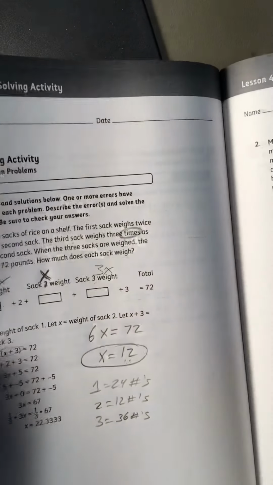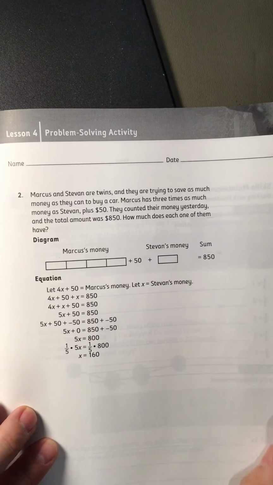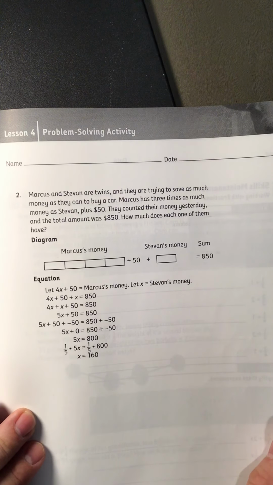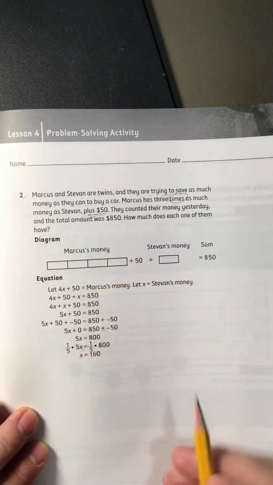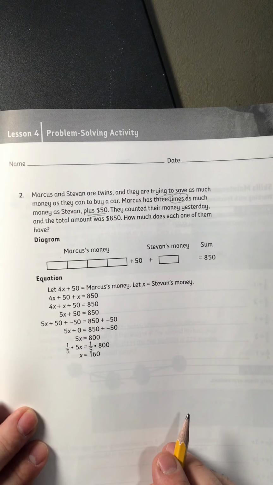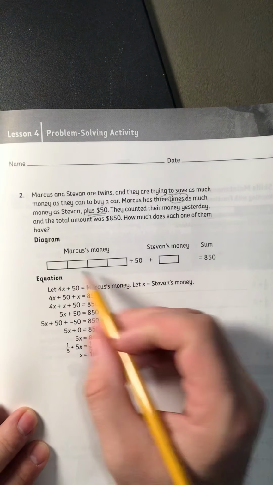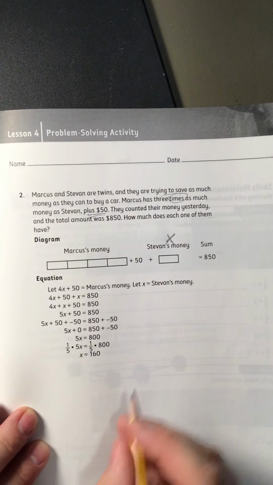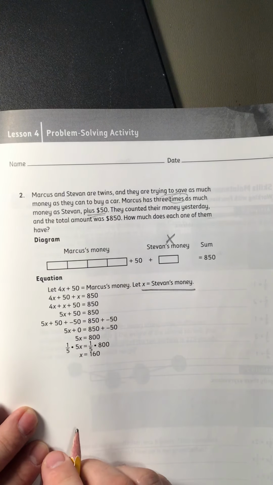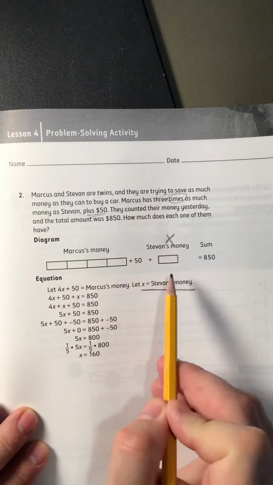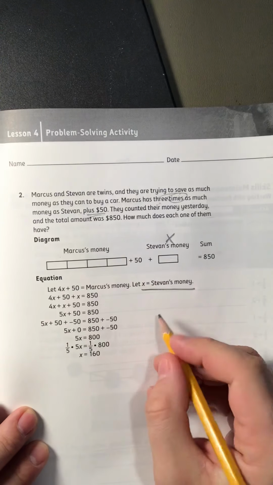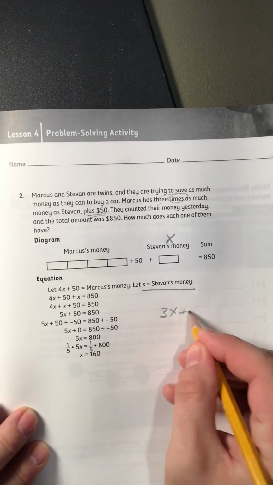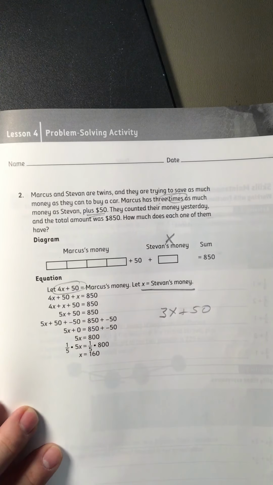And the last question today, coming from page 311. Again, they made a mistake somewhere. Marcus and Stephen are twins. They are trying to save as much money as they can. Marcus has 3 times as much as Stephen, plus 50. They counted their money yesterday and the total was $850. We have no idea what Stephen's is, so I'm going to call that x. That looks like what they did too. So how do I write 3 times Stephen's plus 50? 3 times Stephen's is 3x plus 50. They used 4x plus 50.